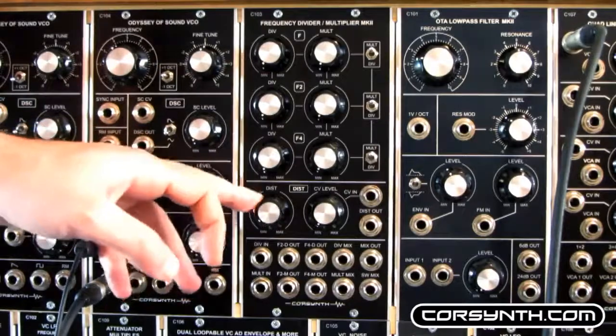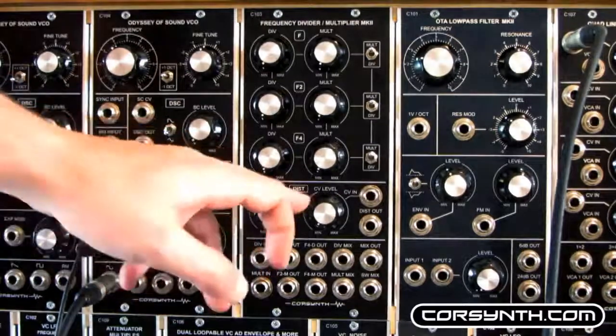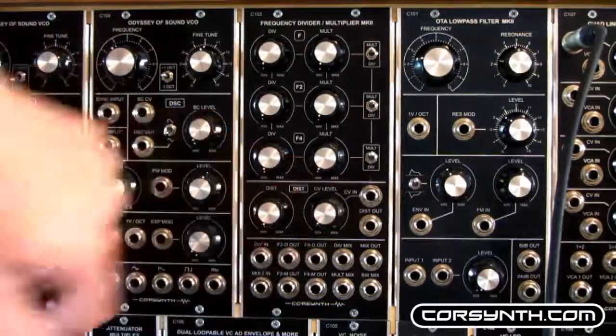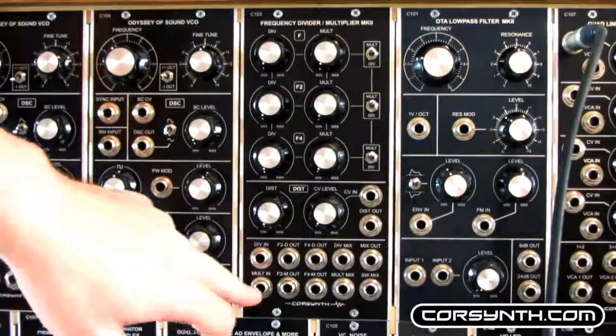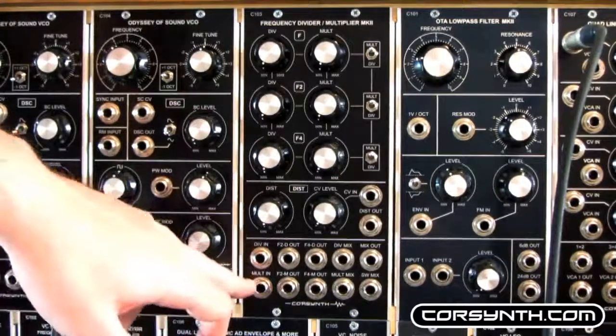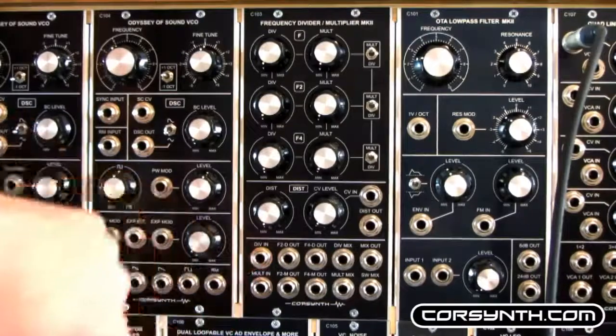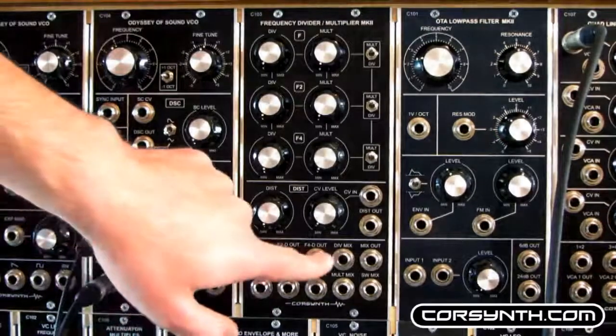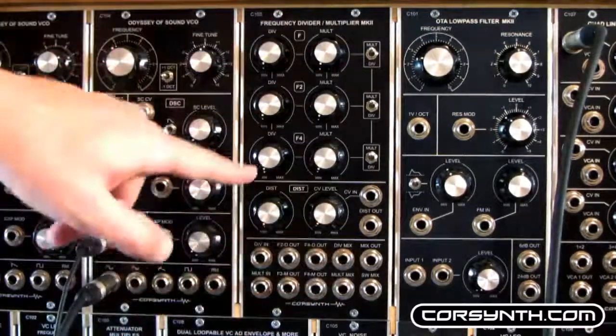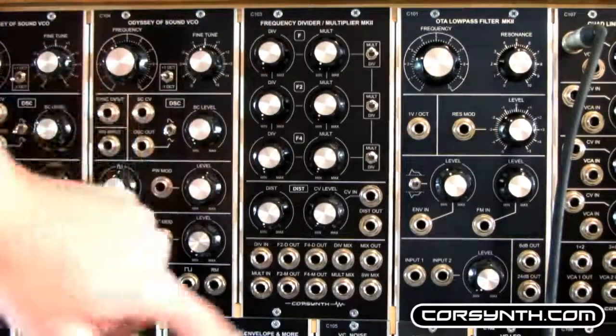Here we have the amount of distortion and the amount of modulation for the distortion. This is the multiplier input that is connected internally to the divider input. Here we have the individual outputs for the divider and the divider mix. That mix takes these signals only.